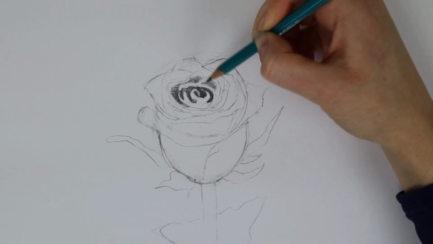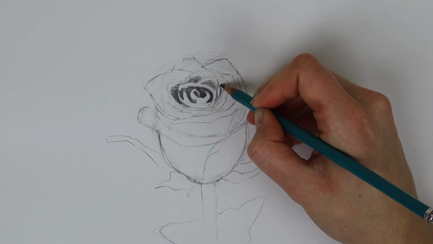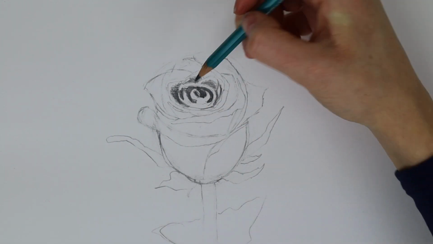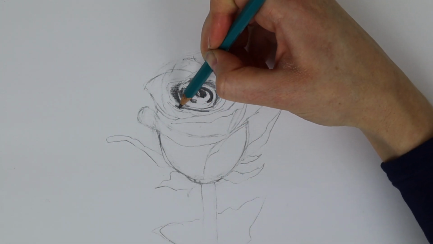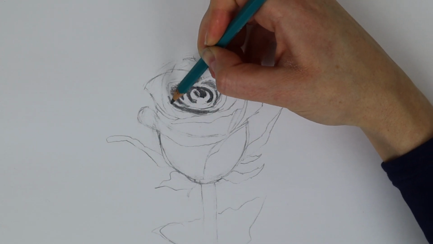And they'll get a little lighter as you go out, but you can still kind of keep things as dark shapes here. This is the outside. It's got a dark part.